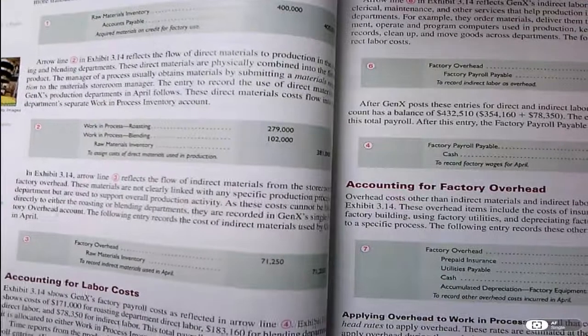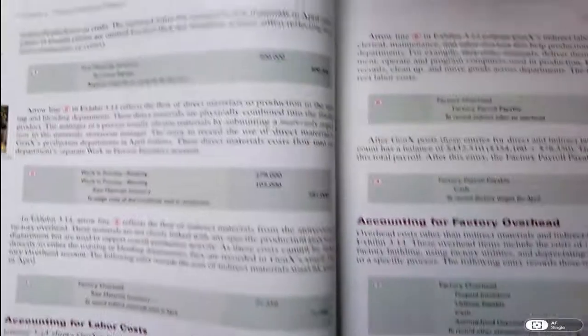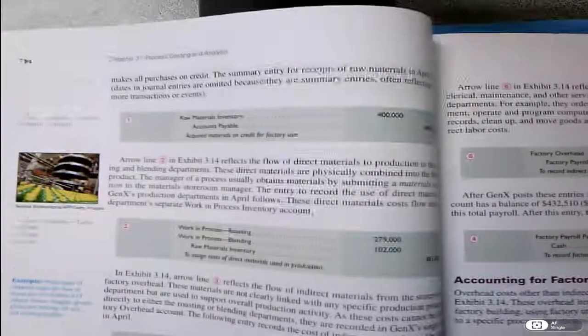If you're confused about the journal entries, I'd suggest you go back to your textbook. This is on page 94.